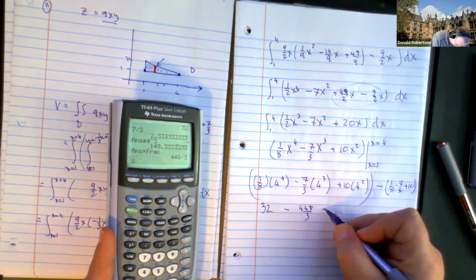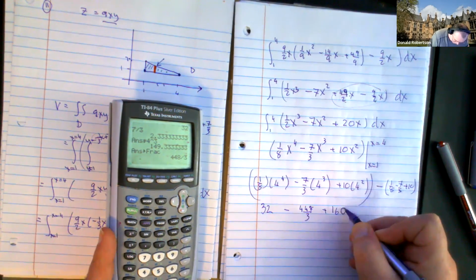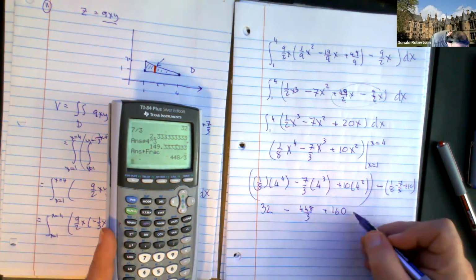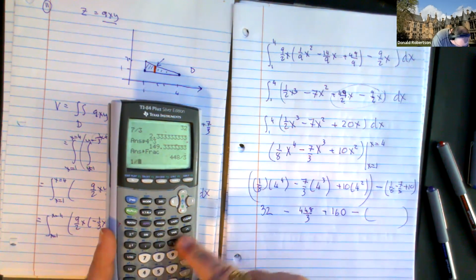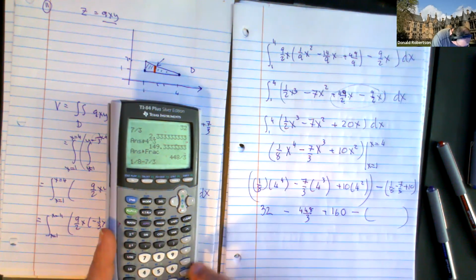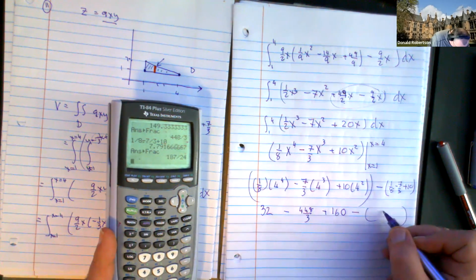That guy gets you 160. Take away, I guess I should do this horrible mess. 1/8, take away 7/3, add 10, turned into a fraction. And that gets me 187/24.